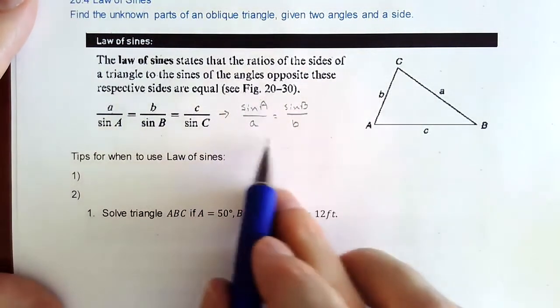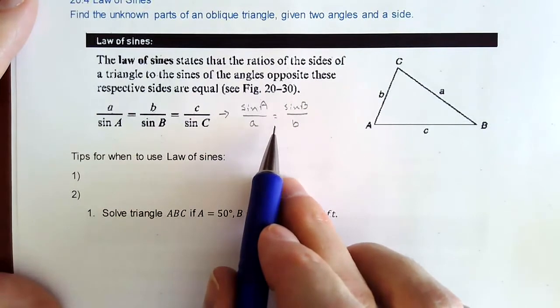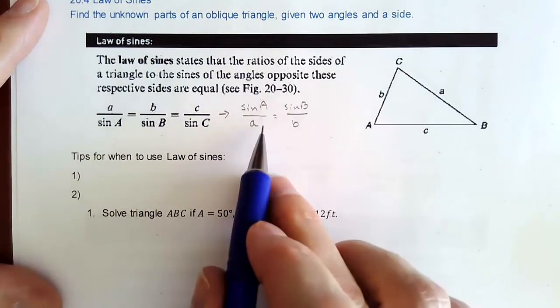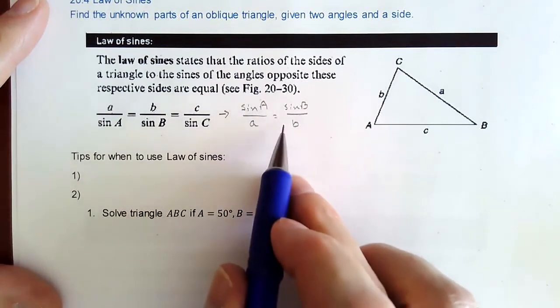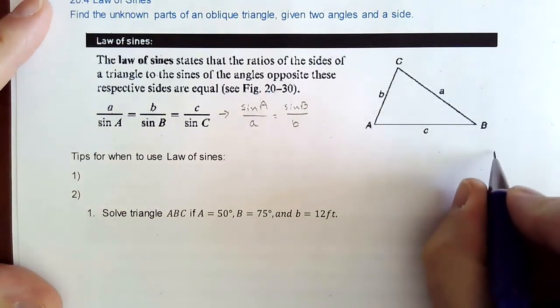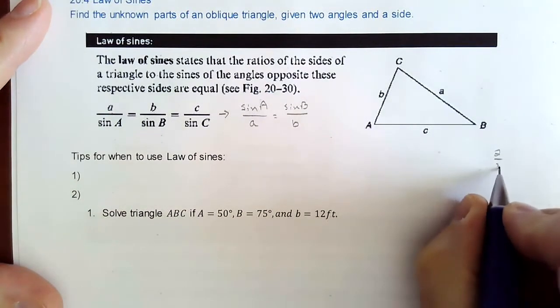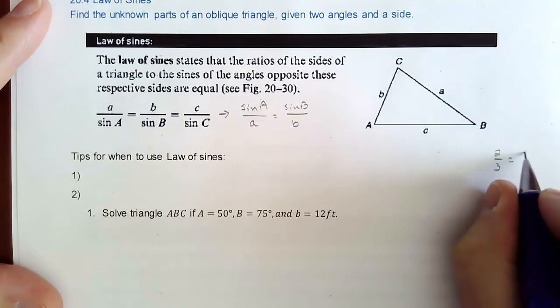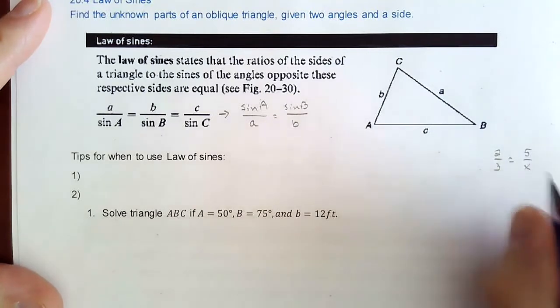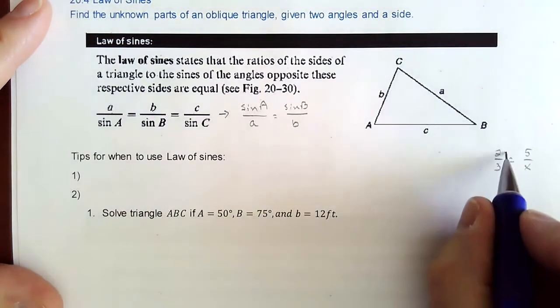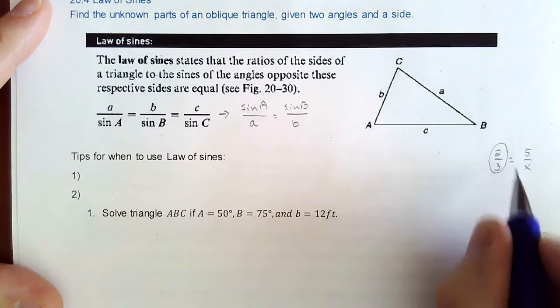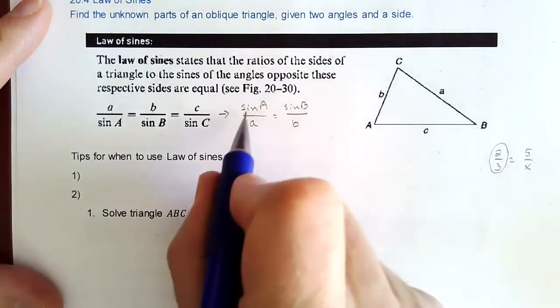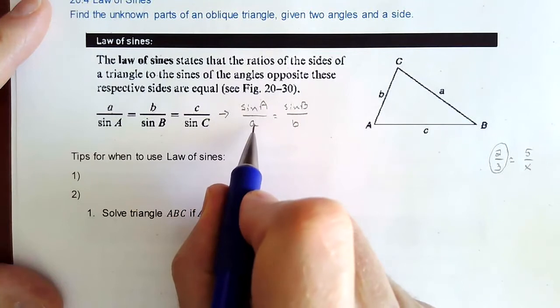Basically, what you're doing with law of sines is you're creating a proportion. And so to solve a proportion, you're going to cross multiply. But how much information do you have to have in order to solve this proportion? So if you look at the idea of a proportion, and you have something like this, 2/3 equals, I don't know, maybe something like that. The key is that if you have one full fraction, then you're going to be able to use law of sines. Okay, so if you have an angle and a side across from each other, you're going to be able to use law of sines.